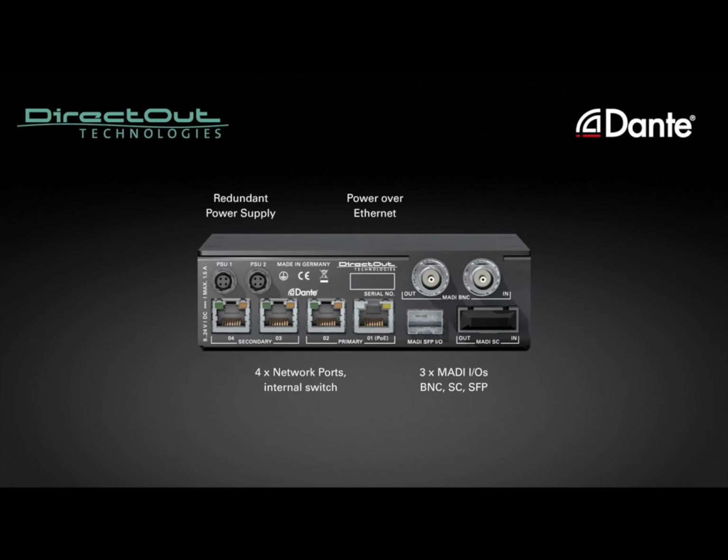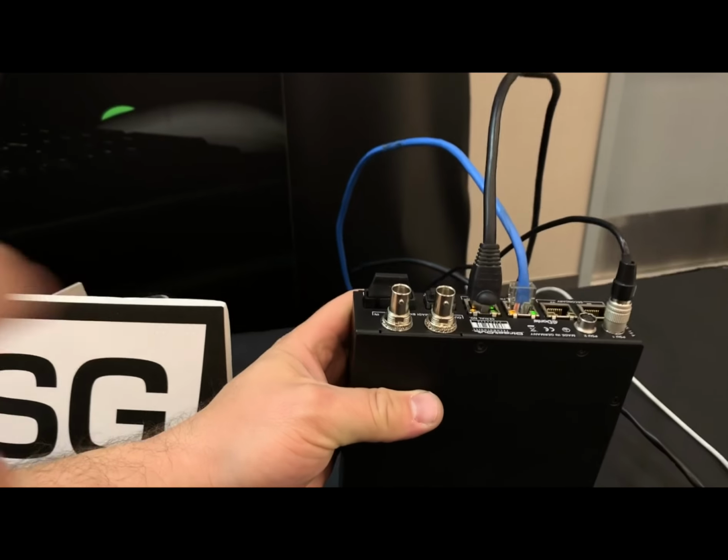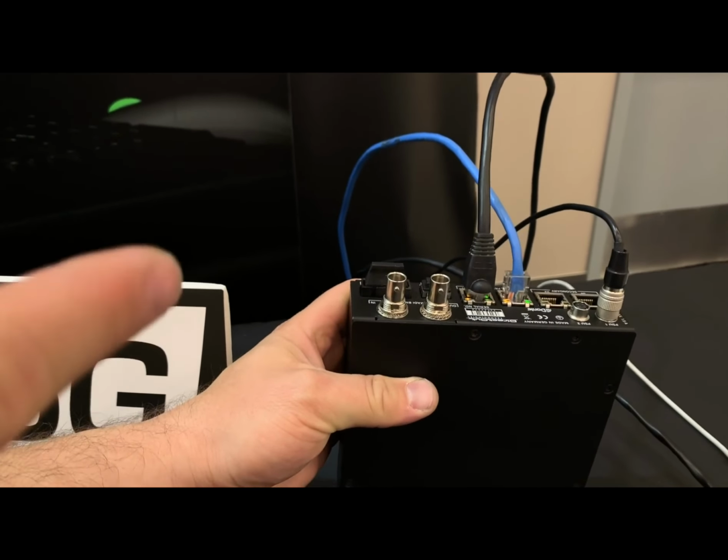So DirectOut Technologies also make a box that kind of does a similar thing, the Xbox BLDS Dante. It has network connections for Dante and connections for MADI as well. It can be used to bridge between those two formats, but also does a lot more.